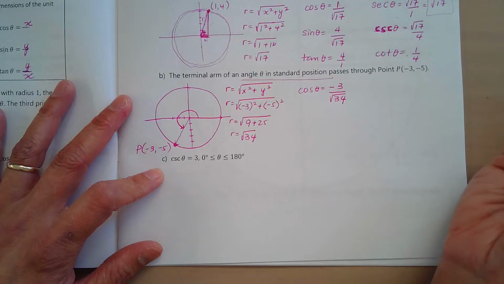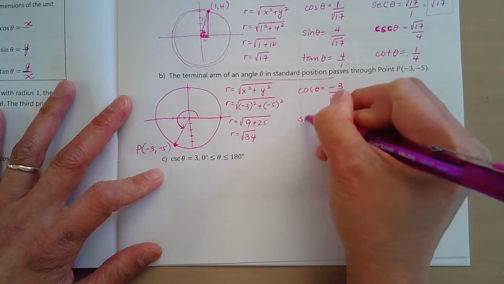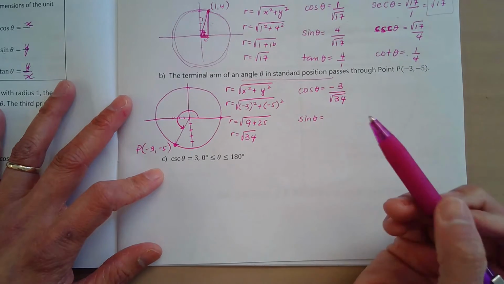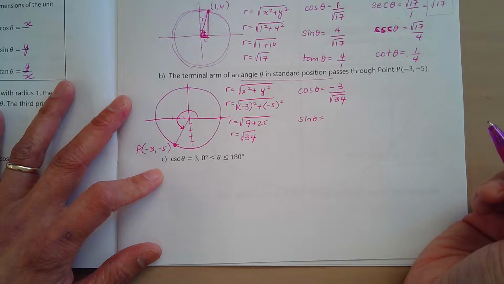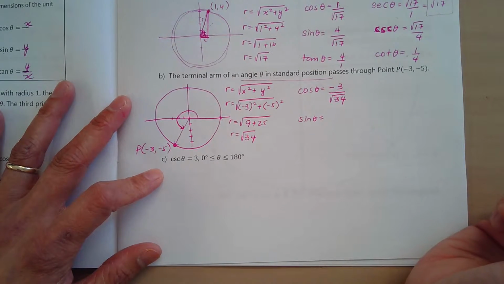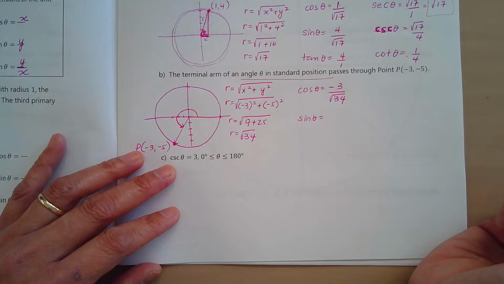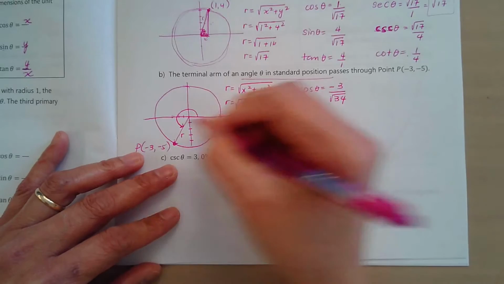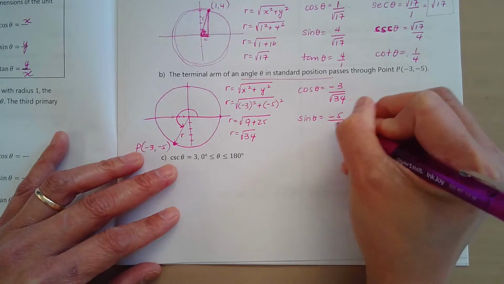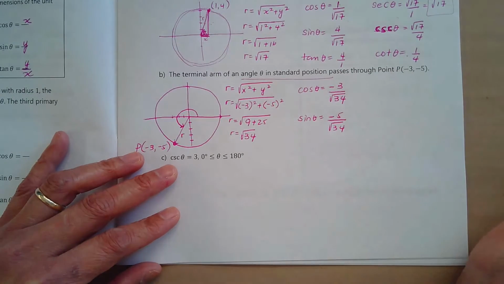No one's saying no. Or sine theta would be opposite over hypotenuse. So what's the opposite? It's going to be y over the radius. It's going to be -5 over root of 34.